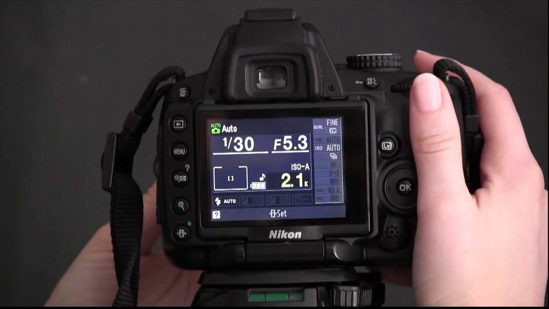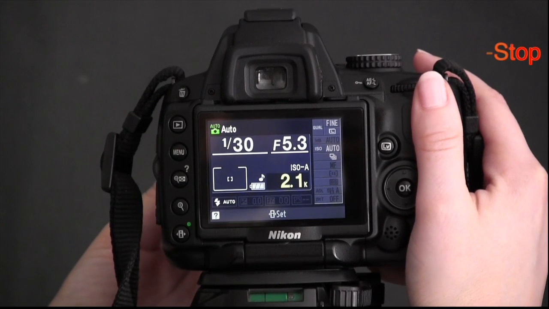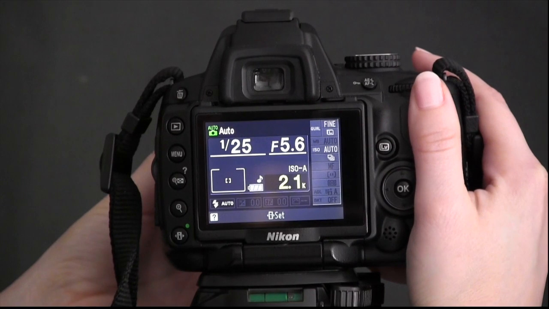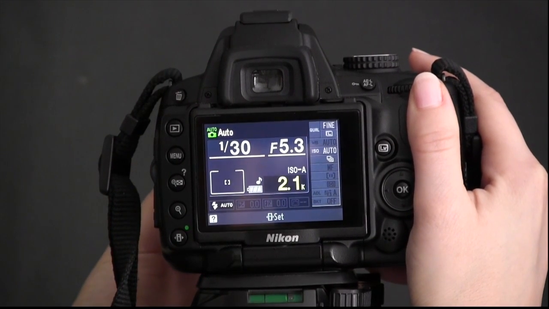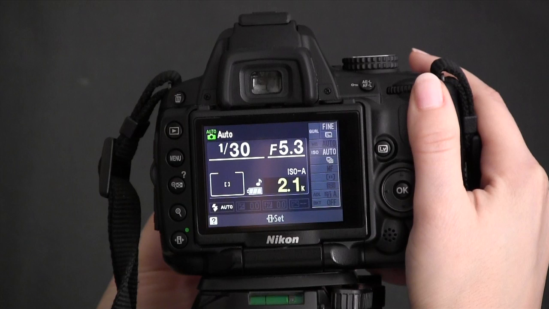Take note, the number displayed on the left of the screen is the shutter speed, and the number displayed on the right is the f-stop. Notice that as the camera moves back and forth, both of these numbers are automatically adjusted, hence why this is called the auto mode.